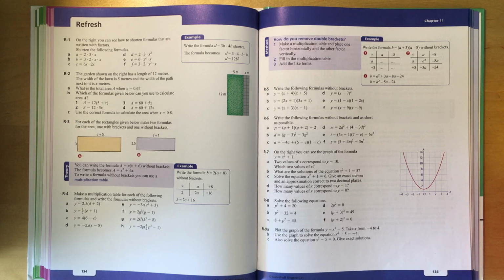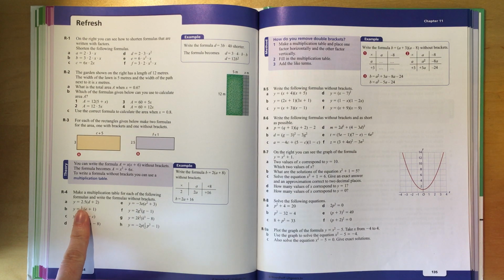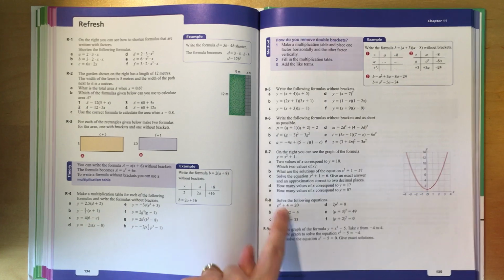In this video I will go over the exercises that you have to do from the refresh of chapter 11, just in case you have some troubles with it or if you forgot how it works. Now, your homework for the refresh was exercise R4, R6 and R8.